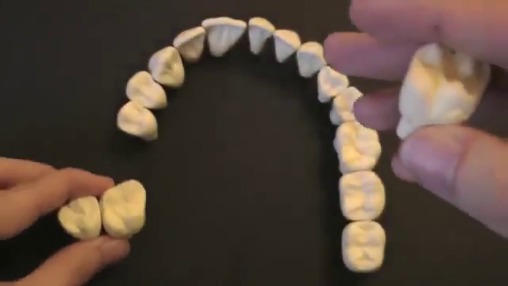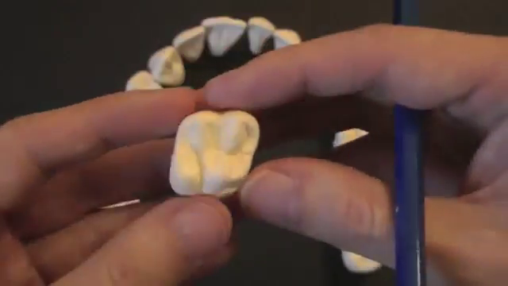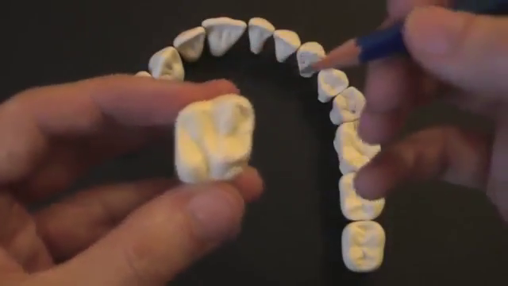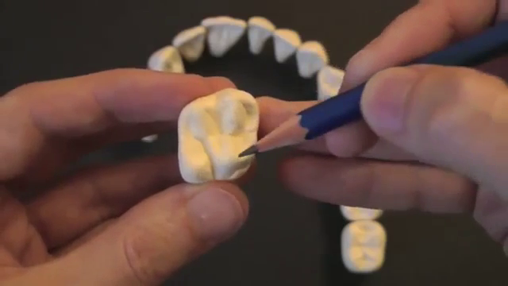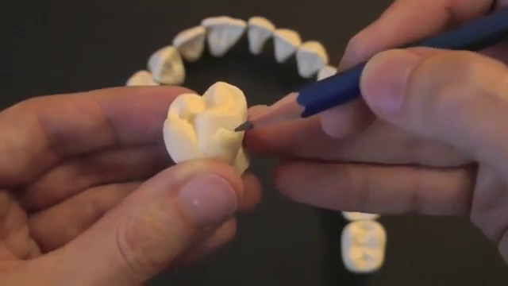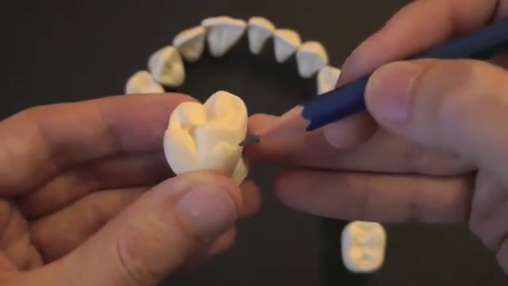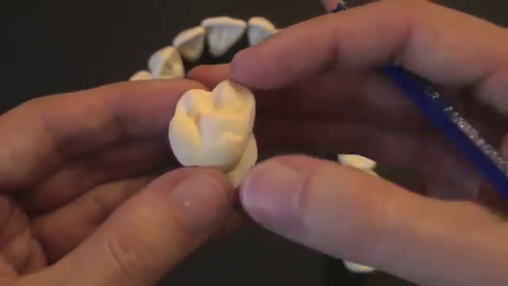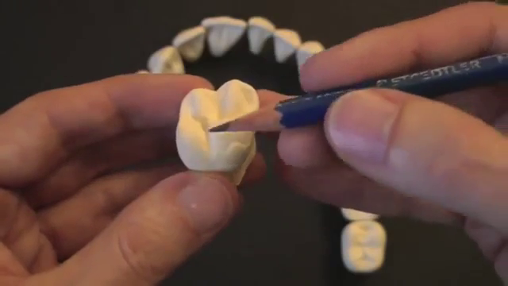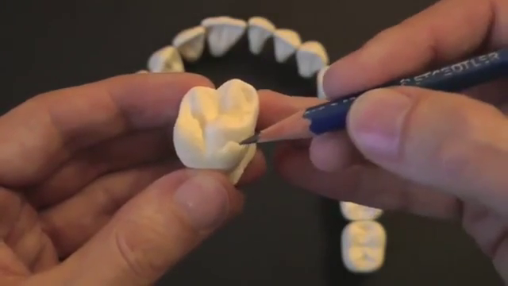So let's pull the 6 out and identify it on its own. It has 4 cusps, as do all upper molars. 1, 2, 3, 4. In this case, there is a little cusp here called the cusp carabelli, but don't rely on that, as it's not on all upper molars. Not everybody has it. When it does occur, it always occurs on the mesial palatal cusp.